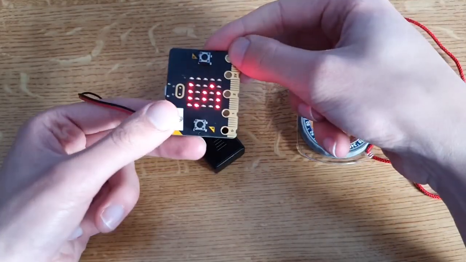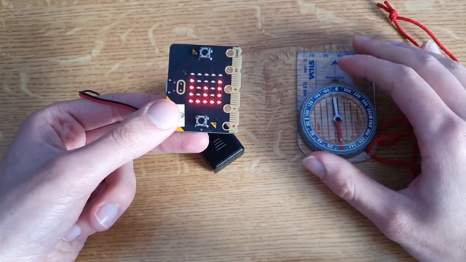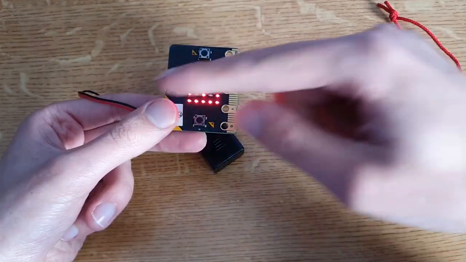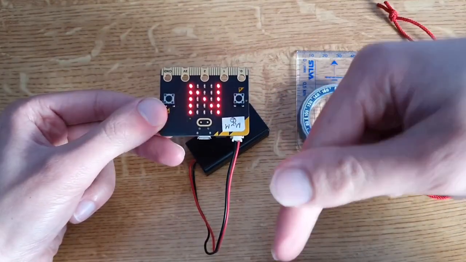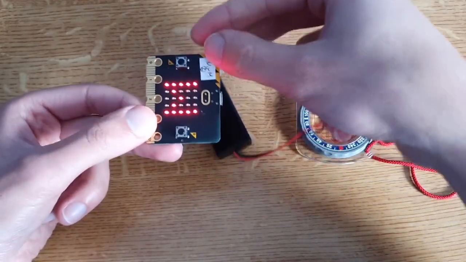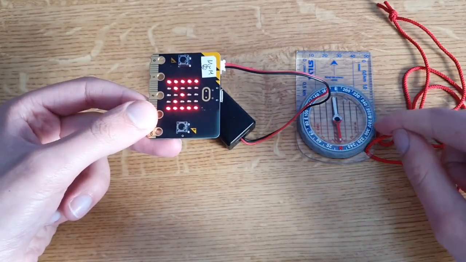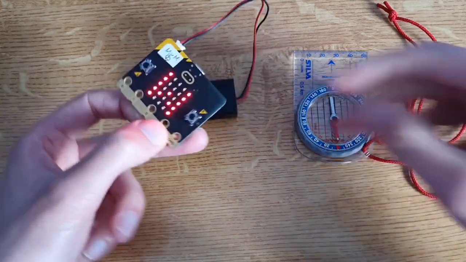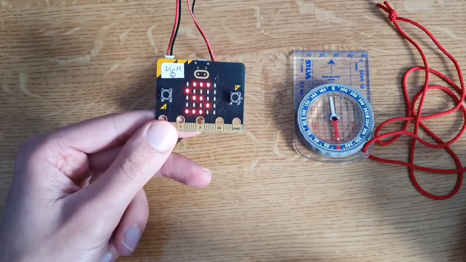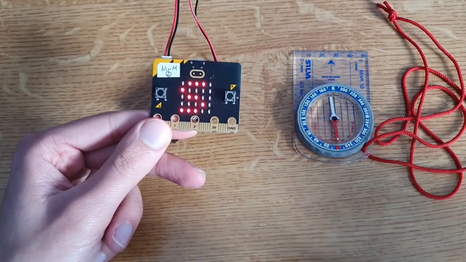If I turn the microbit east, then we've got east is that way. If I turn it north, then north is that way. And if I turn it to the west, then west is that way. So that matches up with our microbit. So we can code the different directions onto it. So let's get coding.